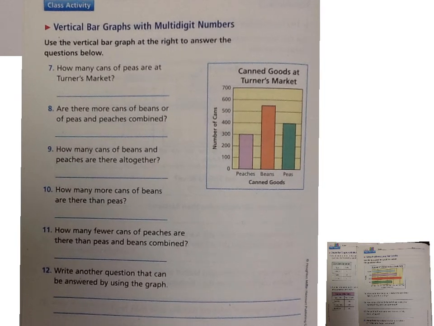Here's a vertical graph, because the last one was a horizontal. How many cans of peas are at Turner's Market? If you look, peas stop right at 400. So the answer is 400 cans. Are there more cans of beans or of peas and peaches combined?